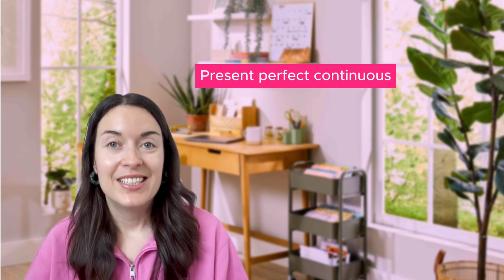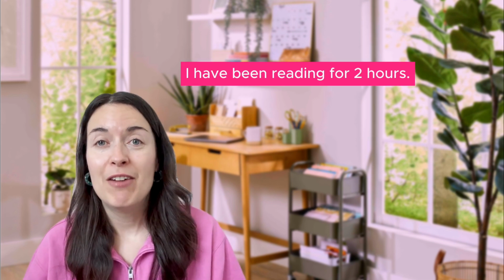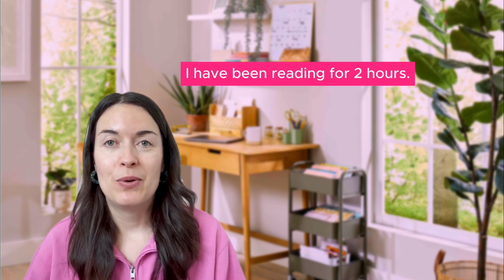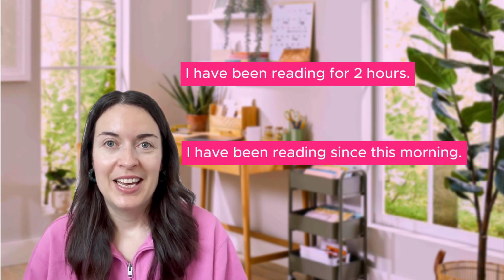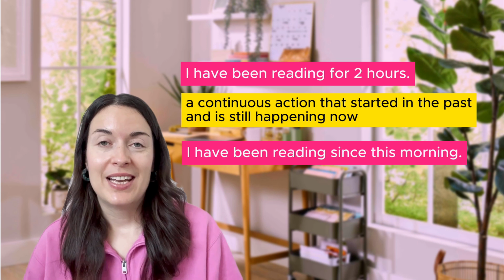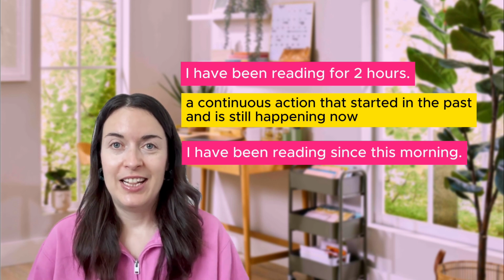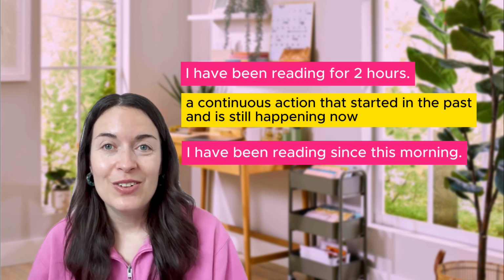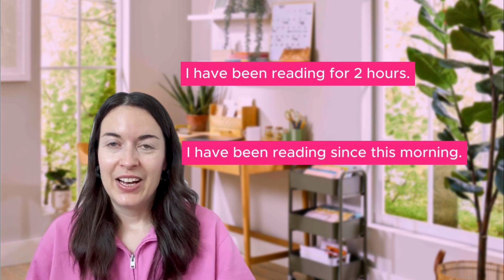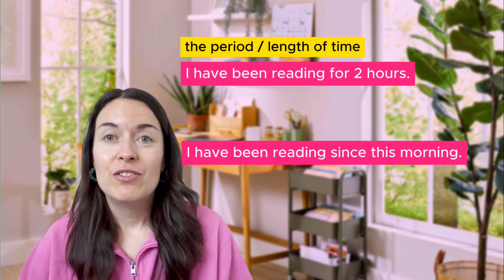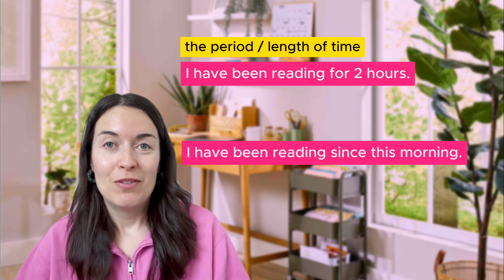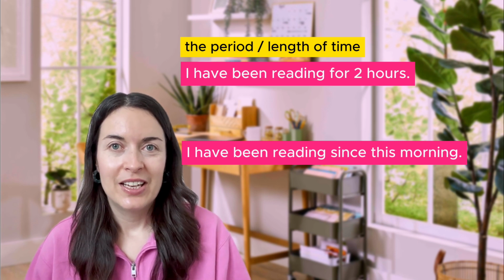You can also use for and since with the present perfect continuous tense. I have been reading for 2 hours. I have been reading since this morning. So this is a continuous action that started in the past and is still happening right now. I have been reading for 2 hours is about the period of time, the length of time, 2 hours.